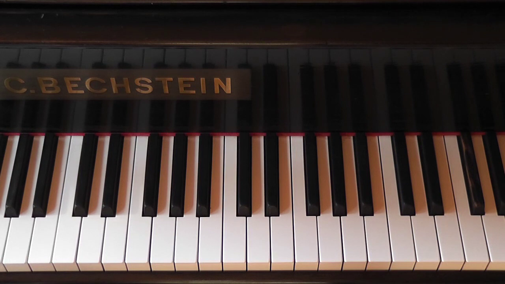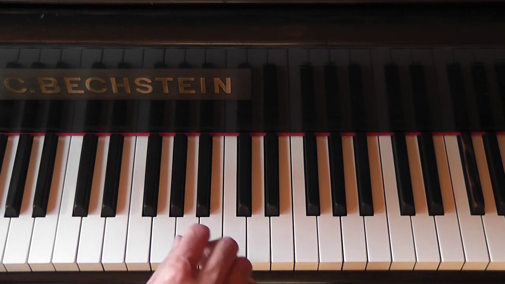Let's have a look at E minor scale, the scale of E minor now. To show you E minor, I'm going to play you the scale of G major first of all. So here it is.